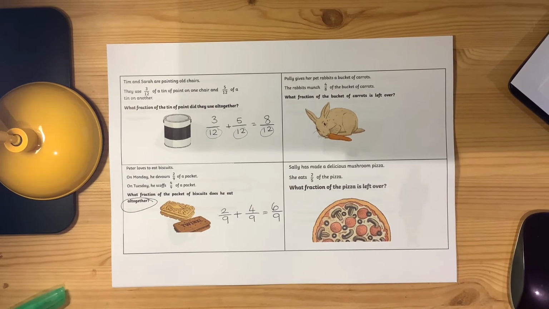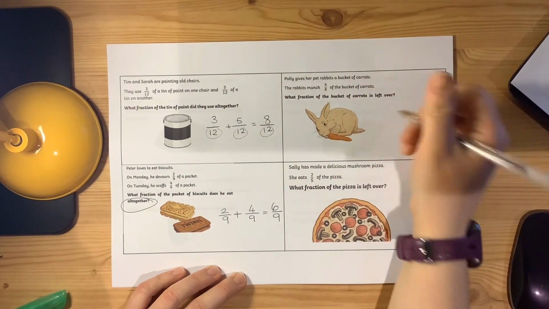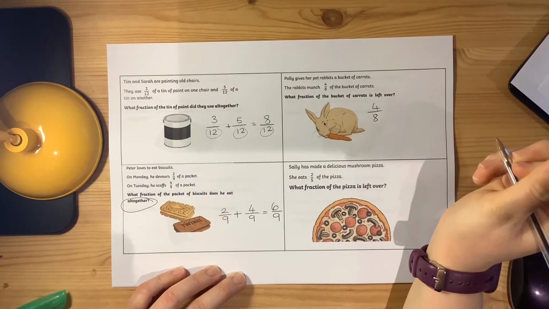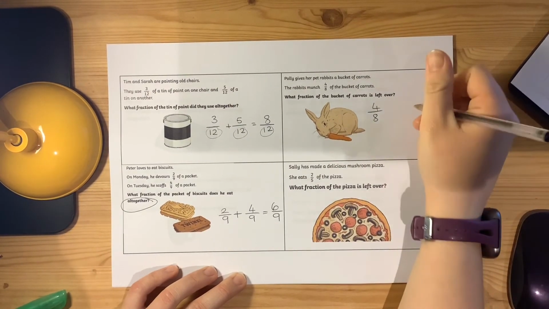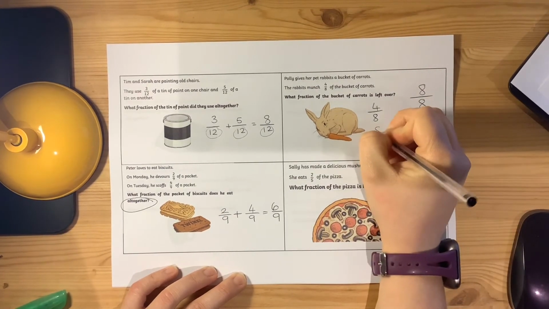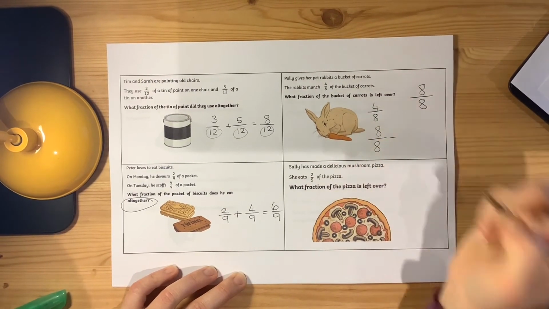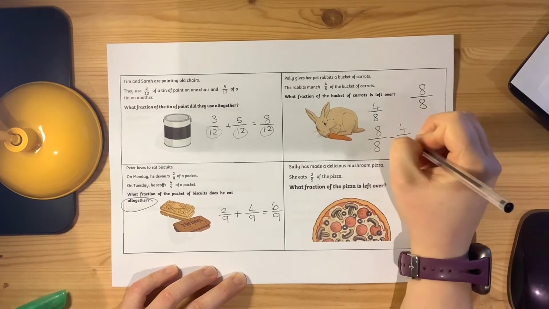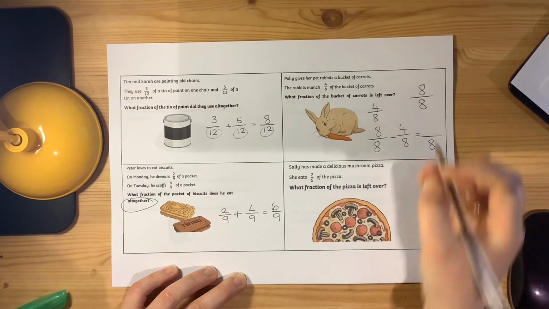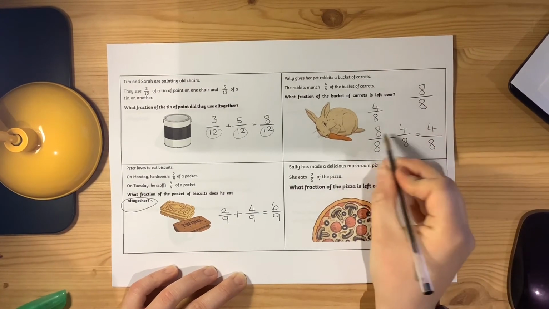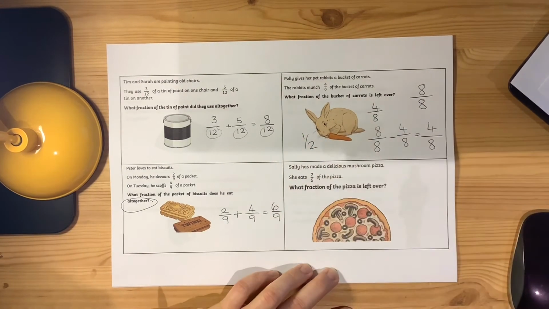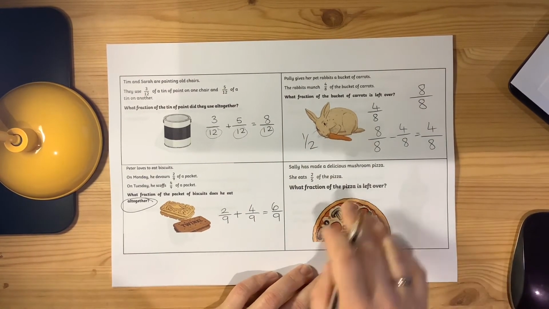Polly gives her pet rabbit a bucket of carrots. The rabbit munches 4/8 of the bucket. What fraction of the bucket is left over? Well, we know that the whole bucket would be 8/8. So if there were 8/8, 1 whole, and 4/8 were eaten, then how many are left? Well, we are still dealing with 8ths, and there are 4 left because 8 take away 4 is 4. That is also the same as a half, so well done if you knew that he'd eaten half of them.